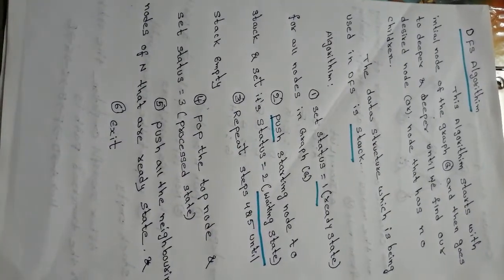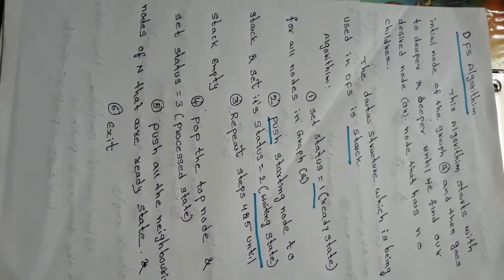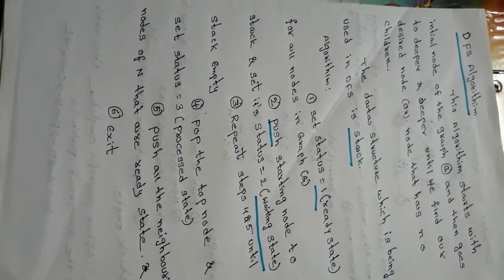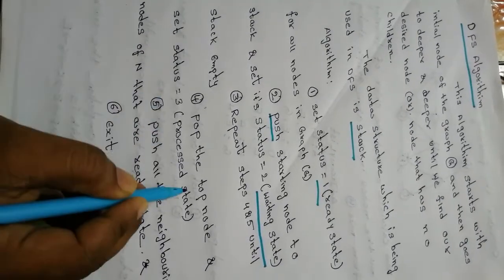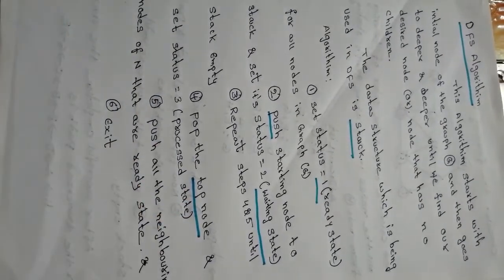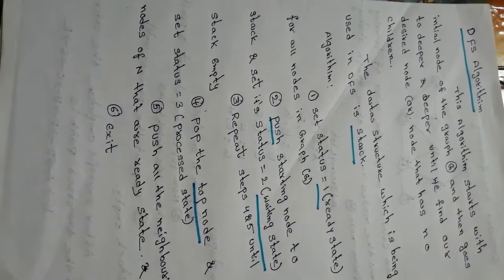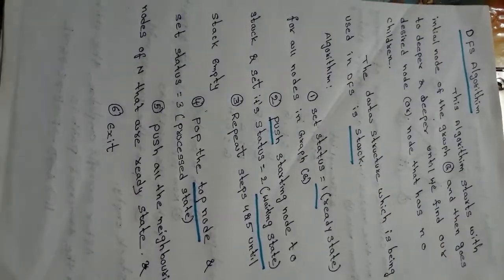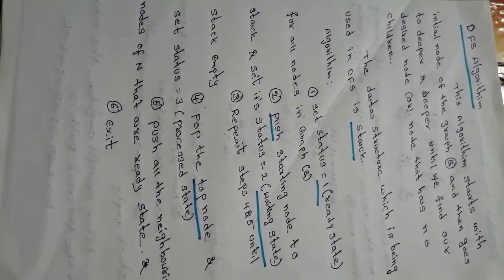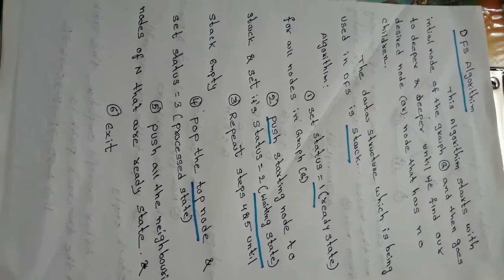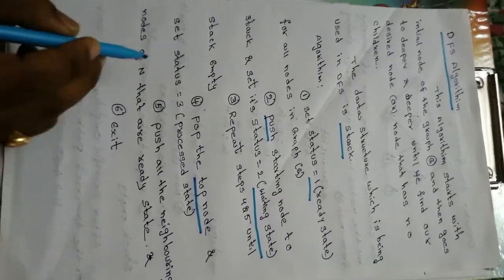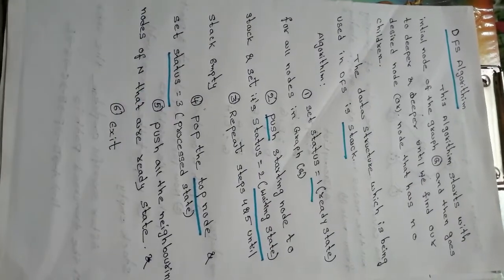When it is processed, pop the top node from the stack. Whatever node we pushed into the stack is the top element on the stack. So now pop that top node, which means its status becomes 3.